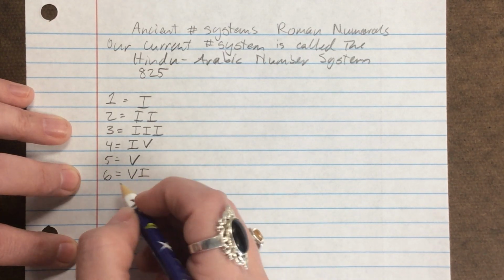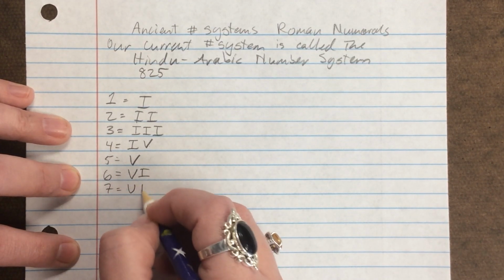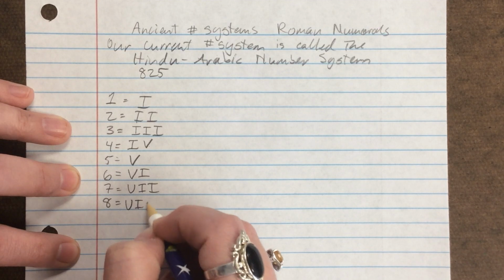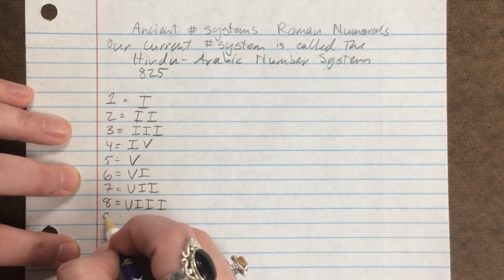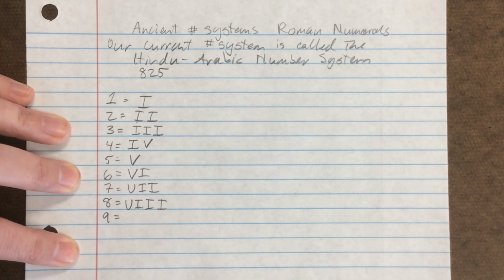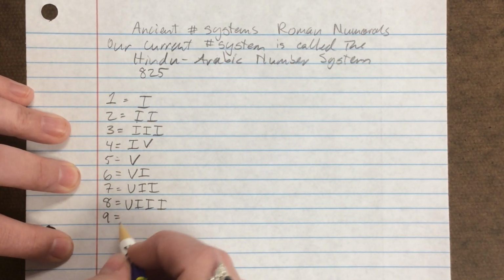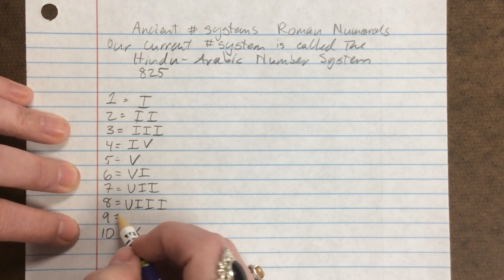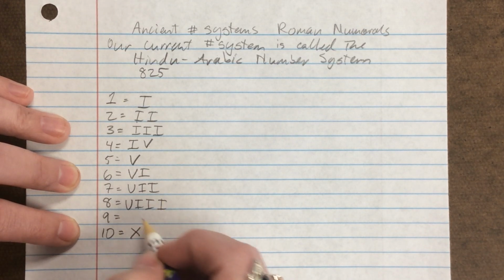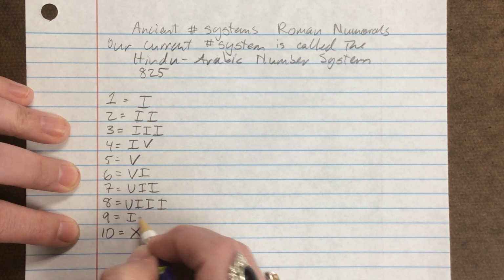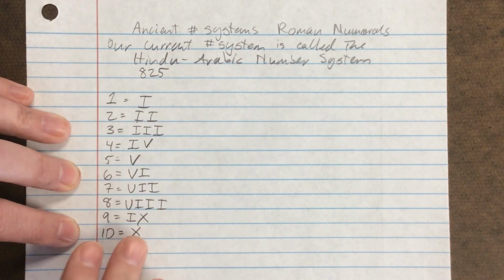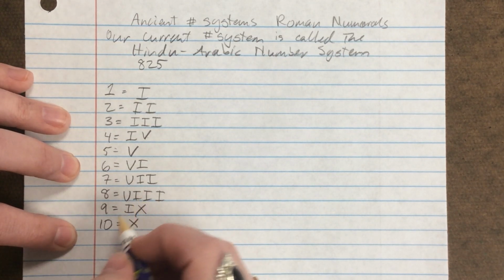Okay, so 6 and 7 then would be VI, VII, and 8, VIII. And then 9, again, because it's one before a change of letter, 10 is X. So 9 ends up being 1 before 10, and so that's going to be IX. Okay? So that's 1 through 10, and we'll use those to fill in all of the numbers that we need. And so it continues.